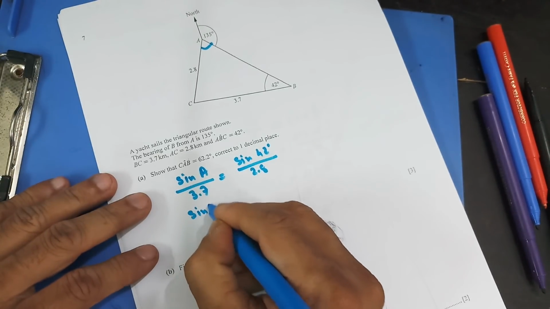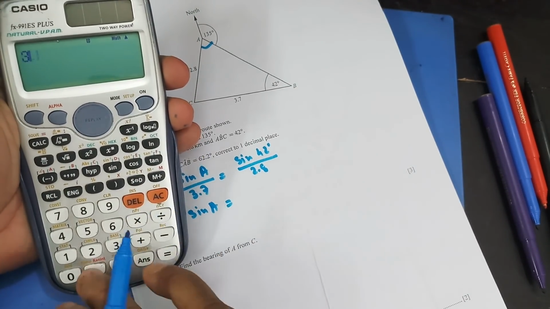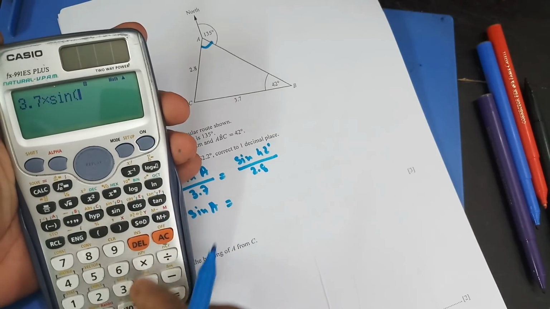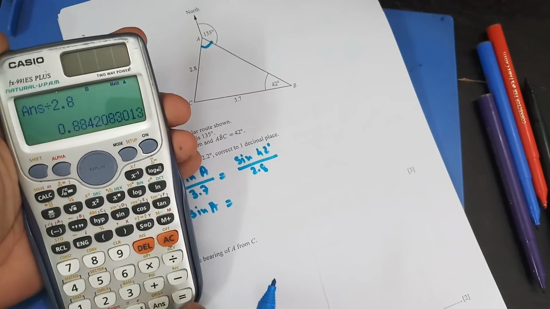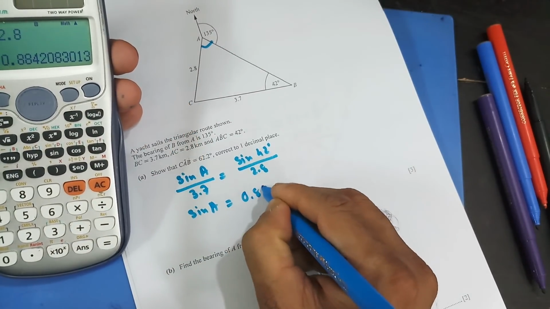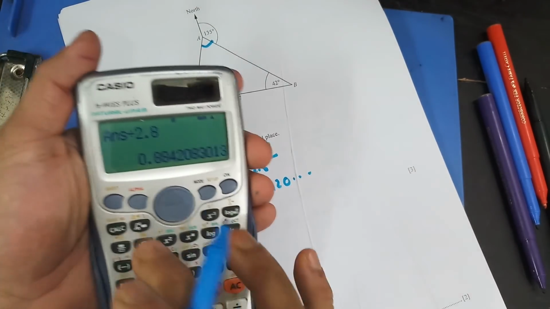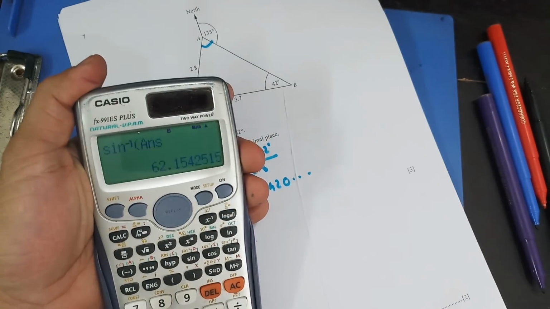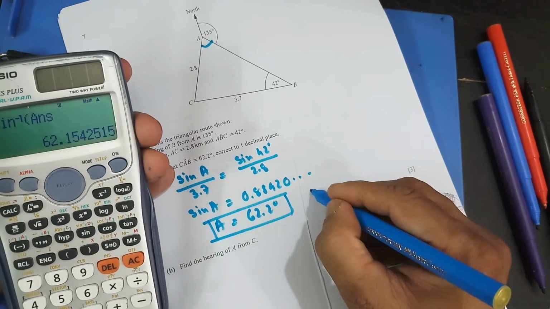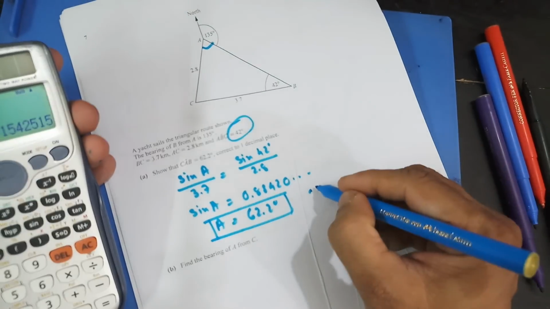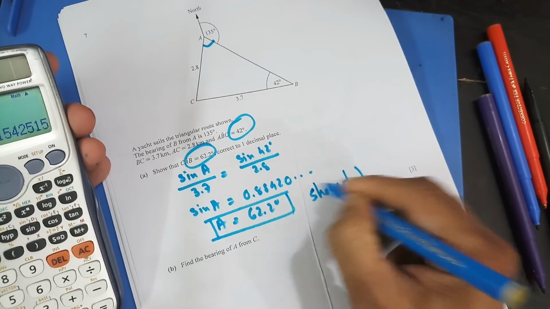So I can write sine A equals 3.7 times sine 42 degrees divided by 2.8. So I got about 0.88420 and a few more digits. So A is sine inverse of that. I got 62.2 degrees correct to one decimal place, and that's equal to this. Okay, so it is shown. That part is done.